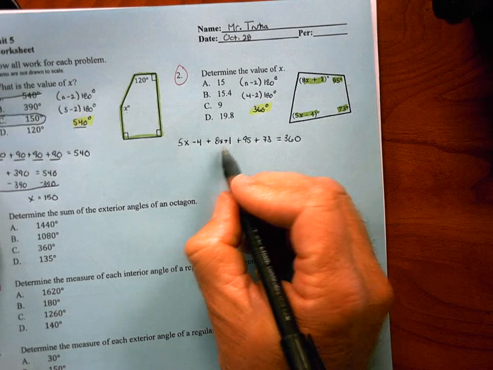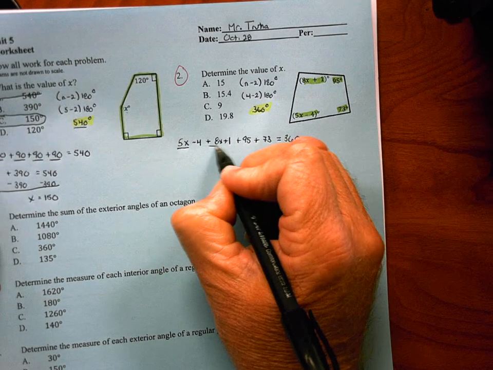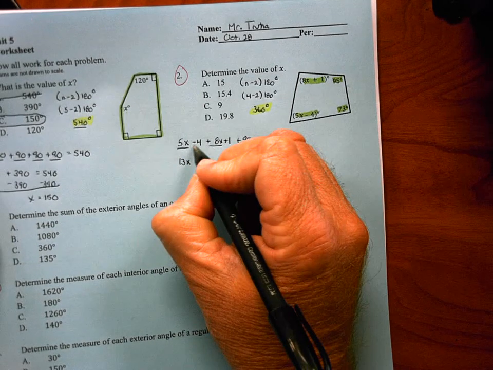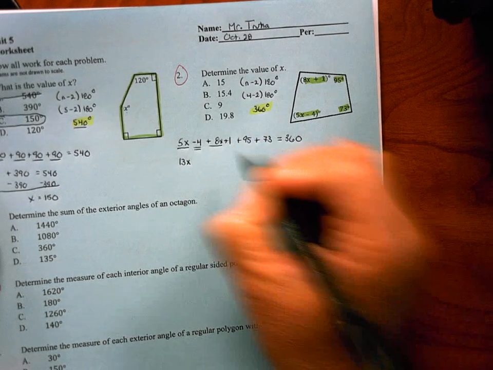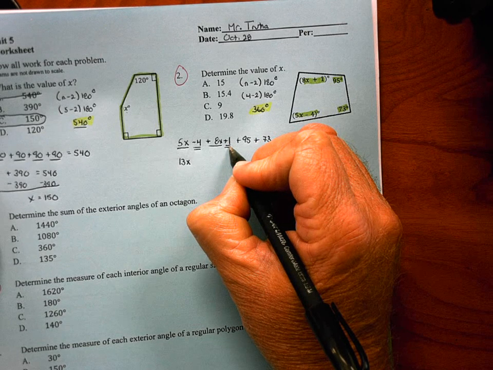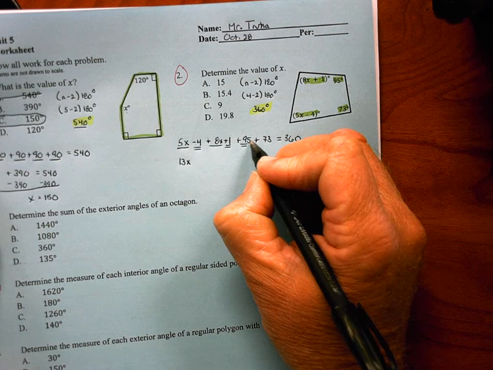Now I'm going to use algebra to find it. I'm going to combine the 5x with the positive 8x, and that gives me 13x. Then I'm going to combine all the numbers together. Negative 4 plus 1 is negative 3. Negative 3 plus 95 gives me 92.